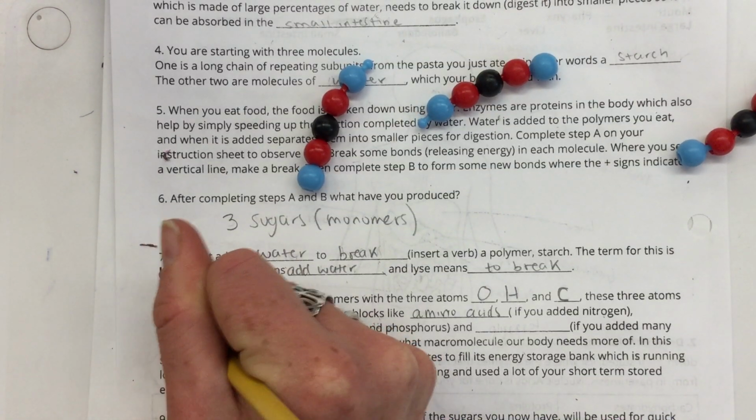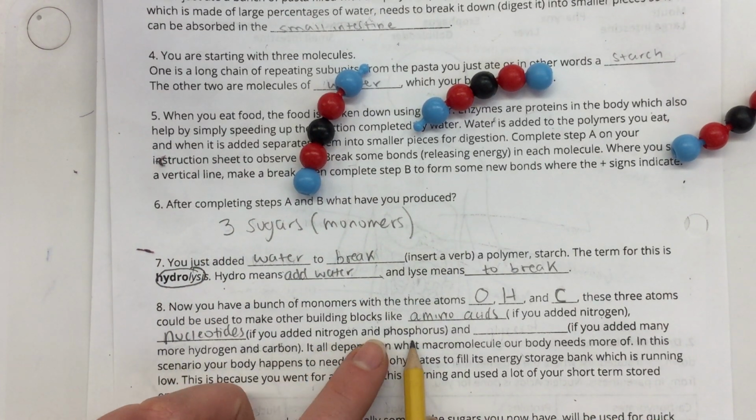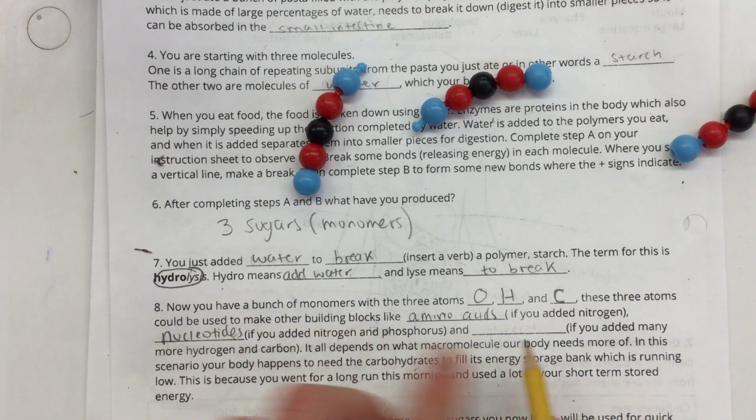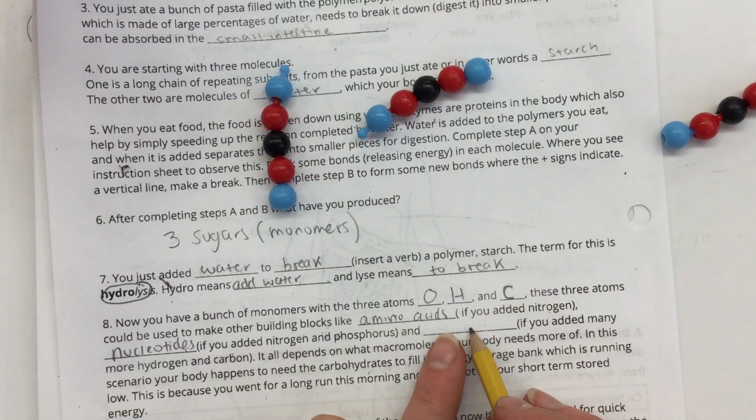Nucleotides. So if we add nitrogen and phosphorus, we can get nucleotides. And if we add more hydrogen and carbon, we need more lipids. What building block could we make? Anyone remember the building blocks of lipids?